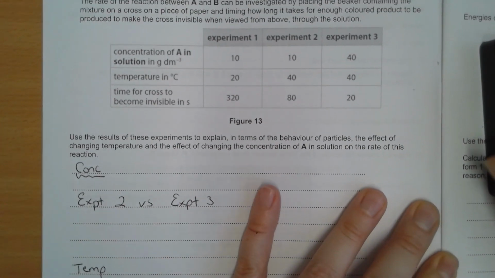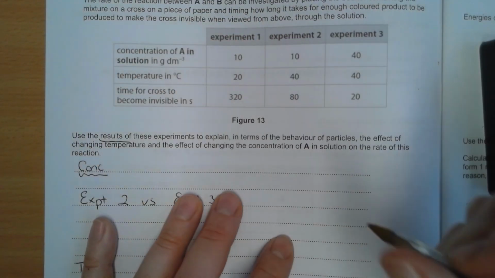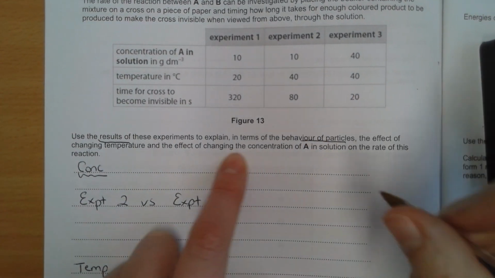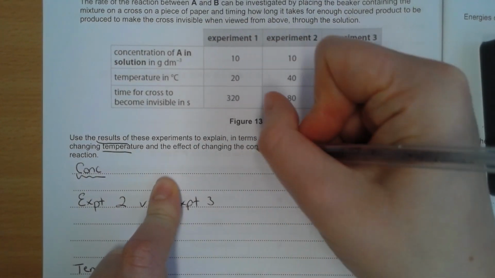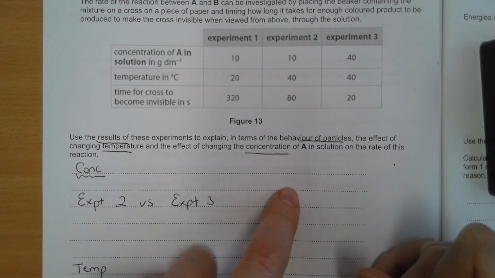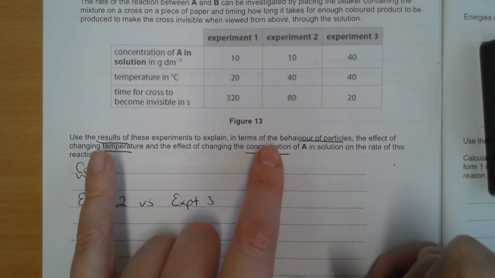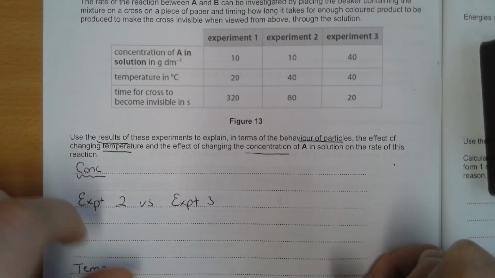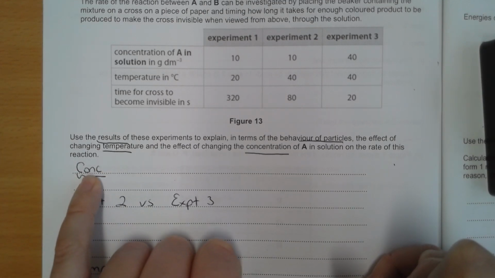So you're asked to use the results to explain in terms of the behavior of particles, the effect of changing temperature and the effect of changing concentration on the rate. So there's two parts. You need to talk about concentration and you need to talk about temperature. So I'm going to split my answer into 2 paragraphs. The first one, I'm going to talk about concentration.